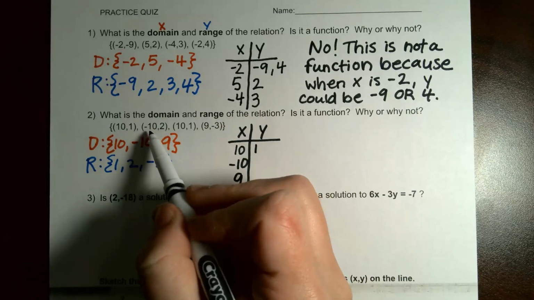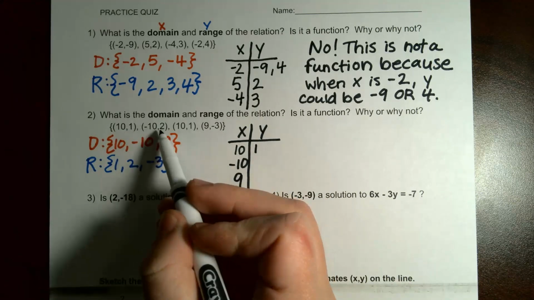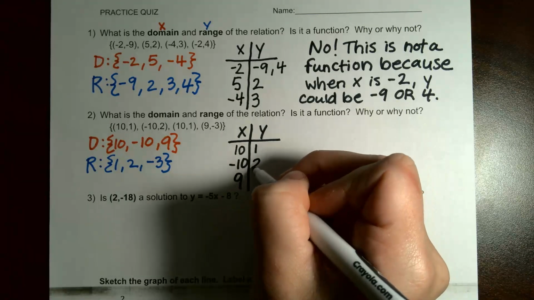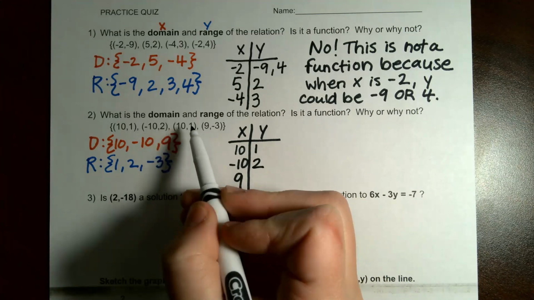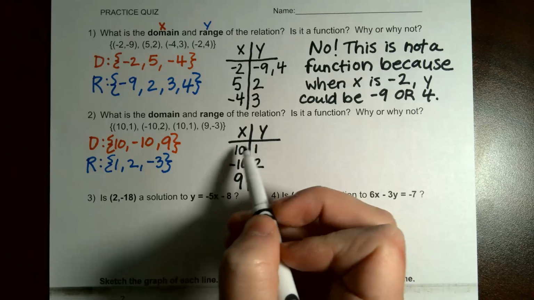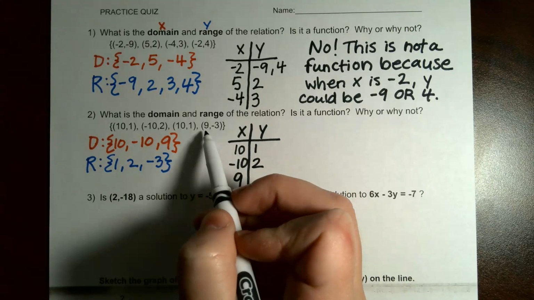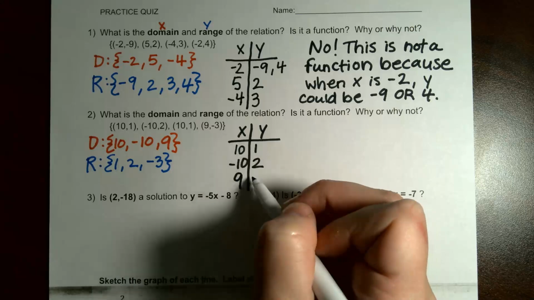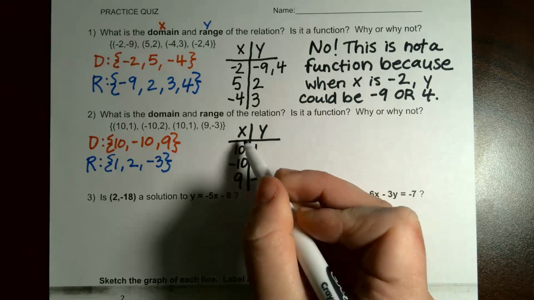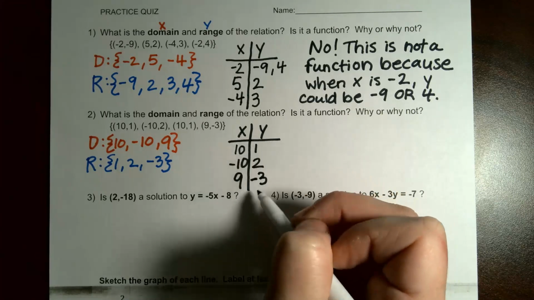When x is negative 10, y is 2. When x is 10, y is 1. We already got that written down. We don't have to write it again. When x is 9, y is negative 3.